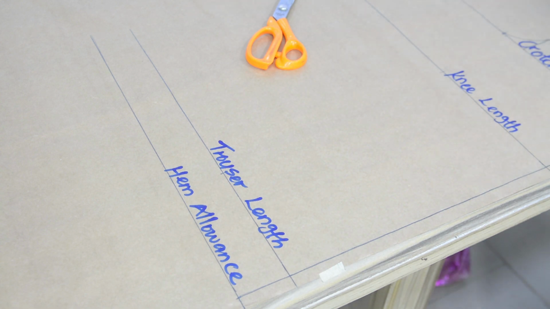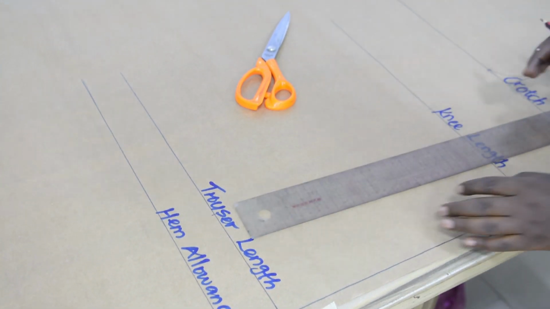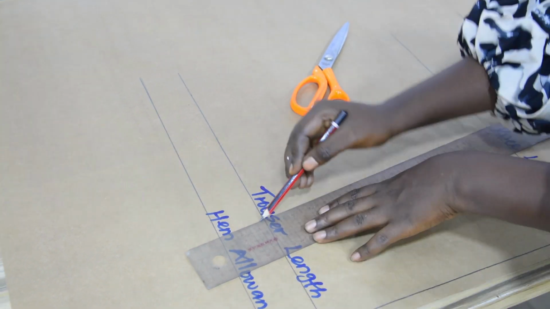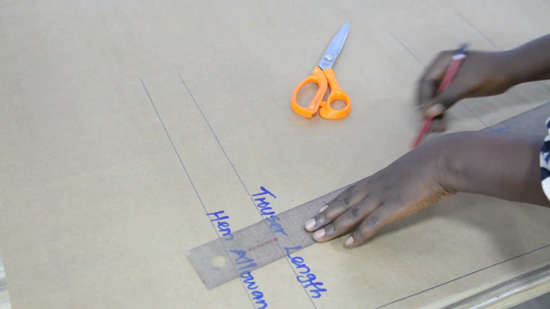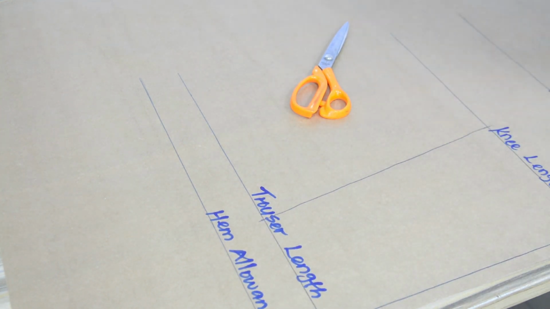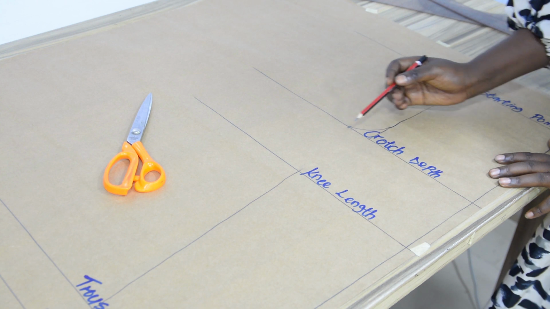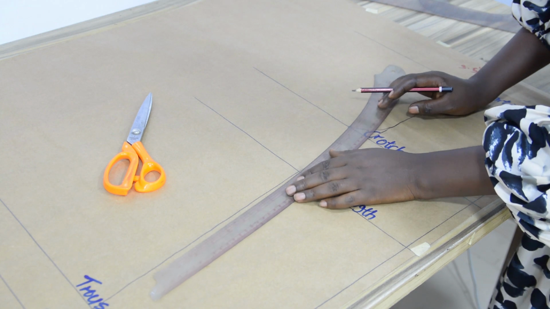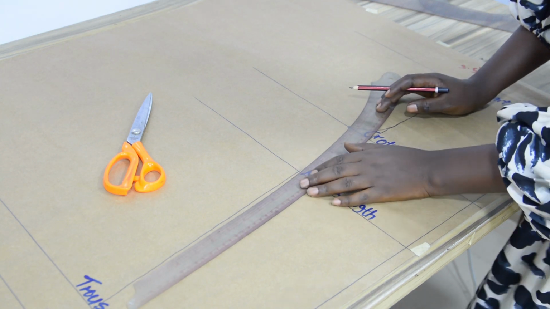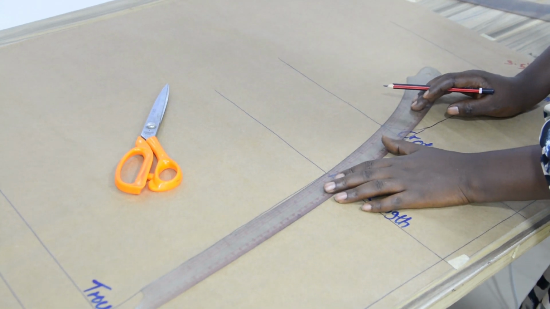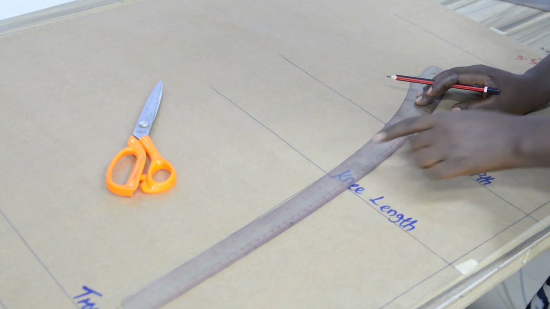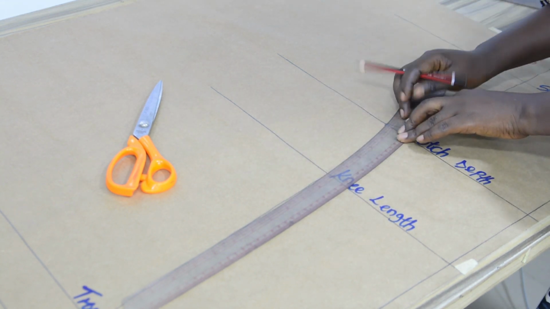In connecting the points together, I will be making use of my pant curve and my straight ruler. Firstly, I will connect from the knee point to the trouser length with a straight ruler. Then from the crotch depth to the knee length with my pant curve. And always put it in mind that you are drafting the pattern for a kid. All your curves must be minimized. It must not be too much. You can see I'm making use of the middle side of my pant curve ruler.